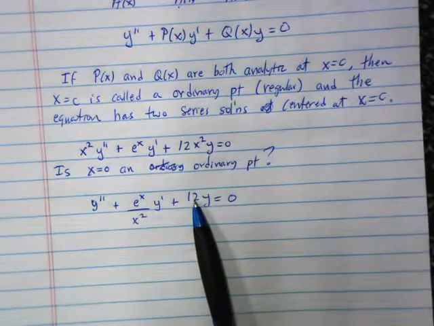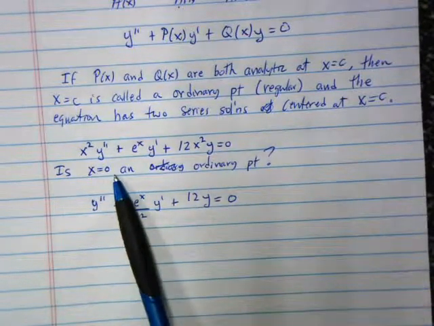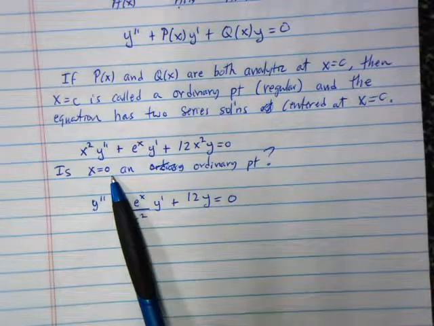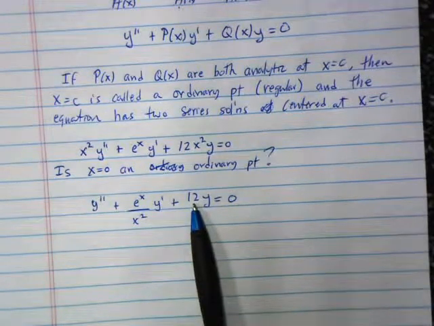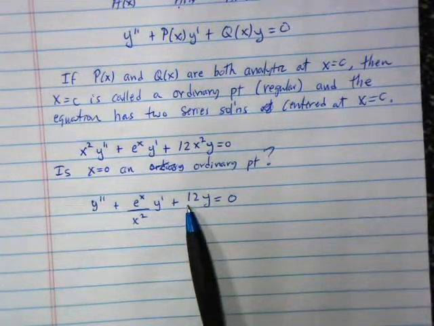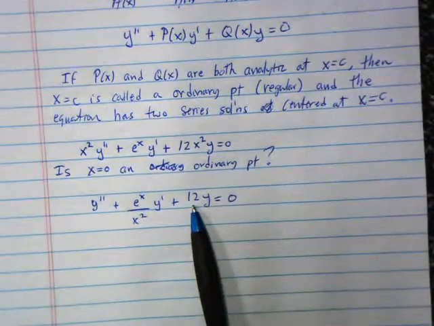Does 12 have a convergent power series at x equals 0? The power series for 12 is 12. That's correct. The power series for any polynomial is just that polynomial. If this were 12x squared plus 5, then the power series would be 12x squared plus 5. So yes, q of x is analytic.